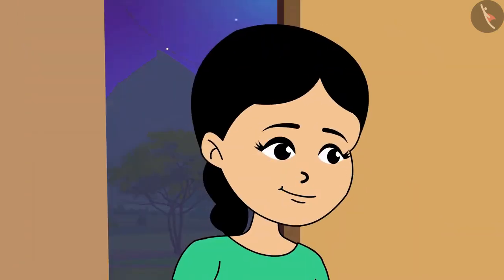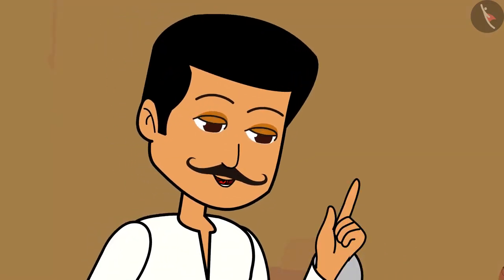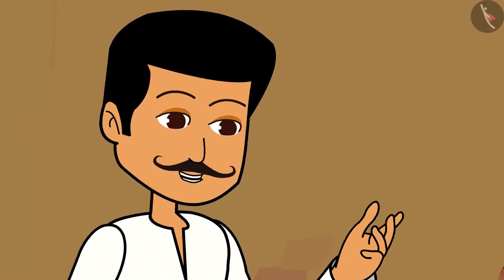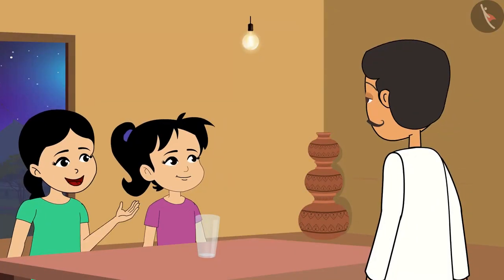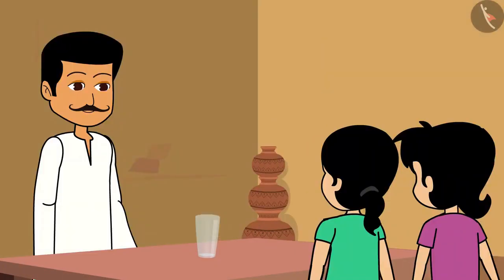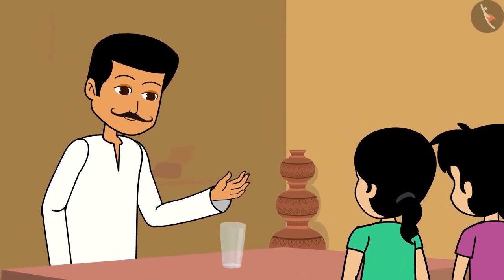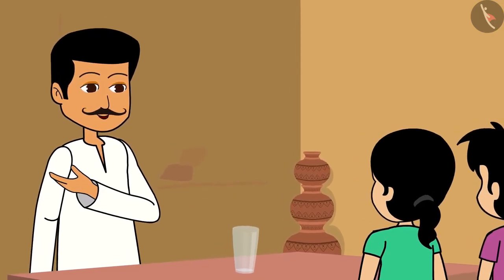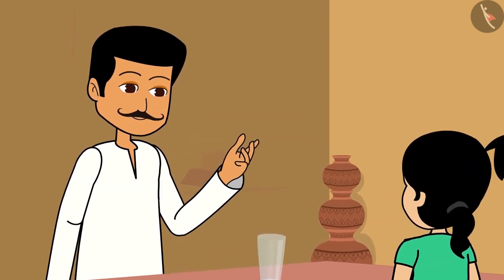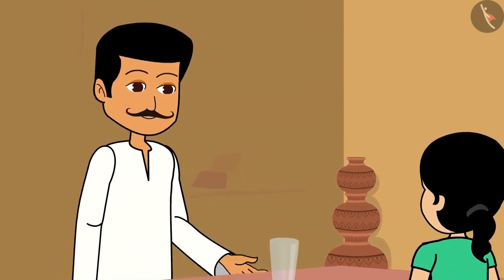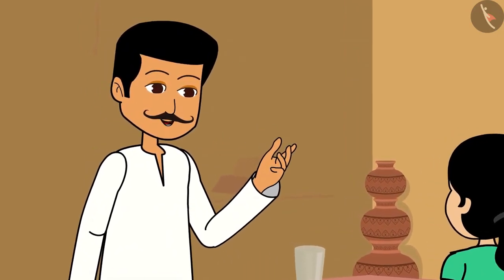Wow, it's stuck to the mouth. Will it fall? Now, Ashu, release your breath and see what happens. The glass fell down. Absolutely. Do you know why this happened? The reason for this is that when the air from the glass is sucked into the mouth, the air coming from outside exerts pressure on the glass and keeps it fit on the mouth. This proves that the air increases the pressure.